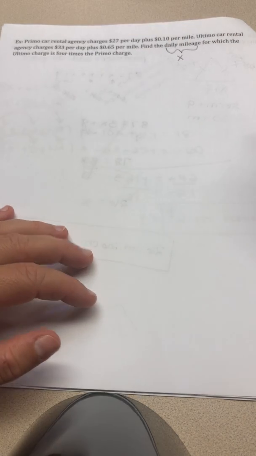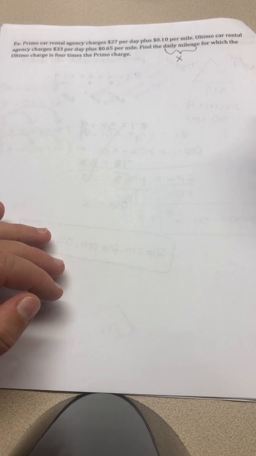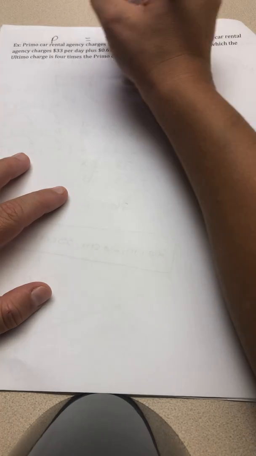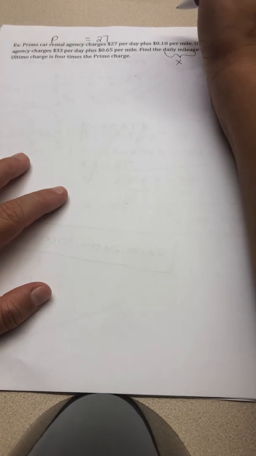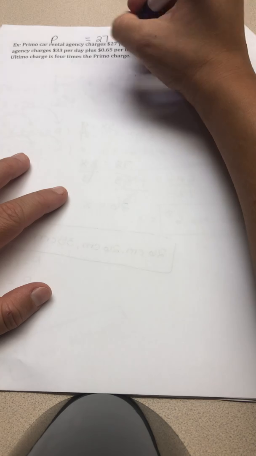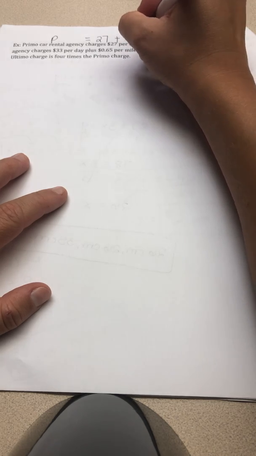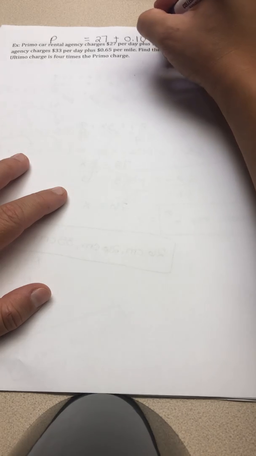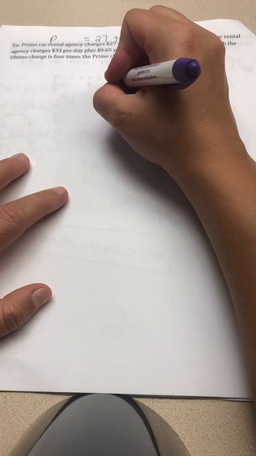So let's call that X. This one's a little bit different. We have Primo Car Rental Agency, which we're going to call P, charges $27 per day plus 10 cents per mile. So 10 cents, so 0.10 times however many miles we go, which we said was X. Boom, there's our first equation.